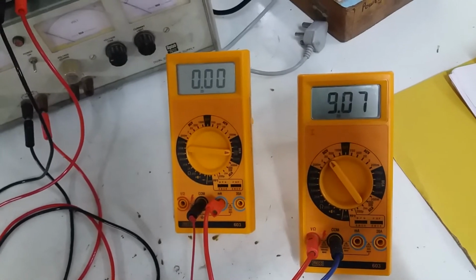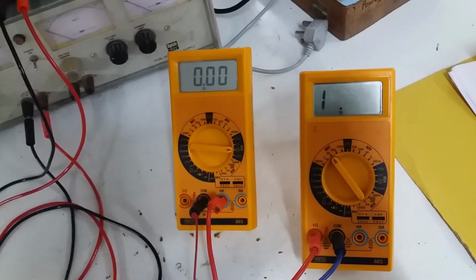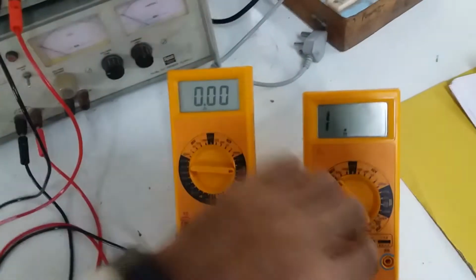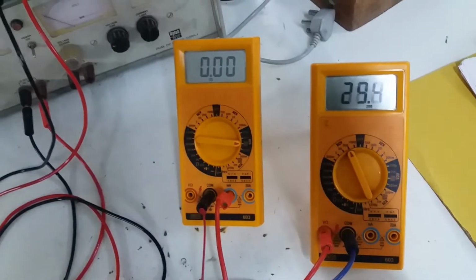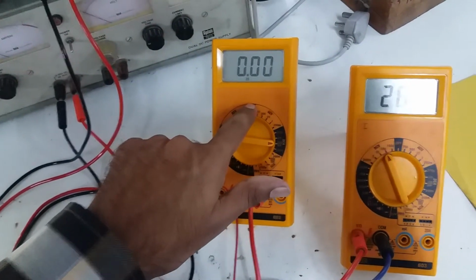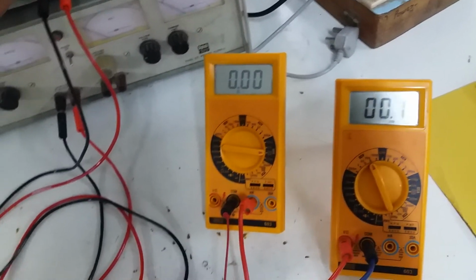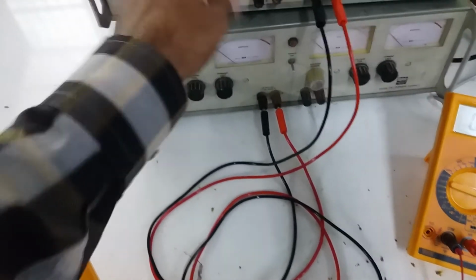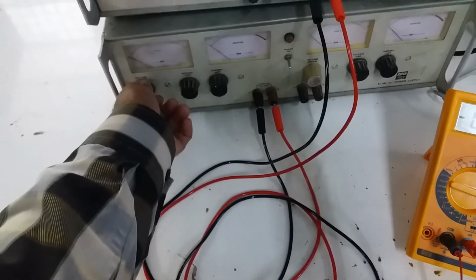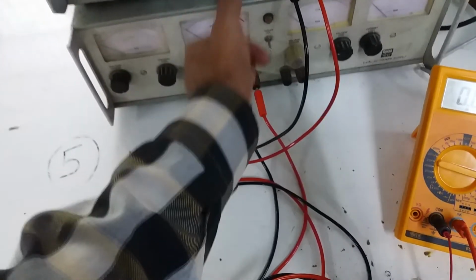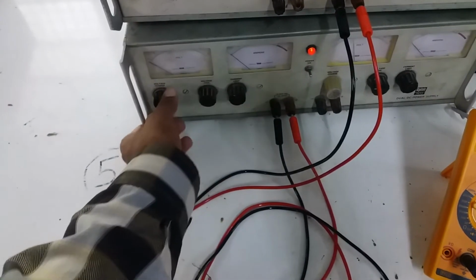I have varied the voltage I applied. But what about the current? The current is 0 only. It is maintained as 0. Then I will give the gate triggering.